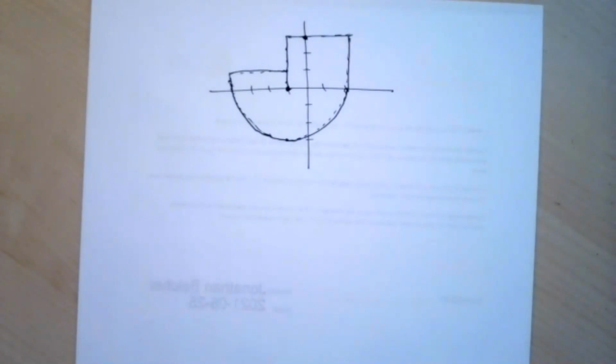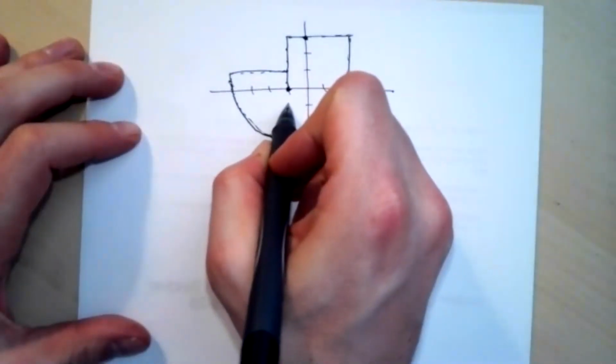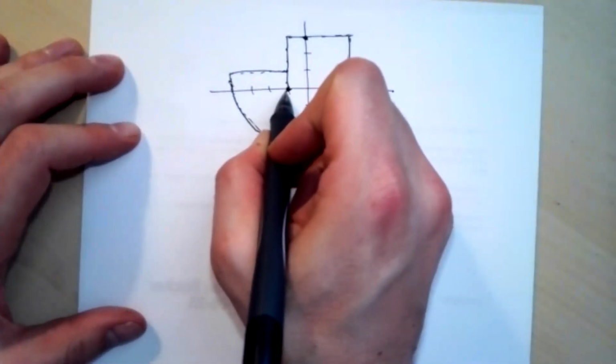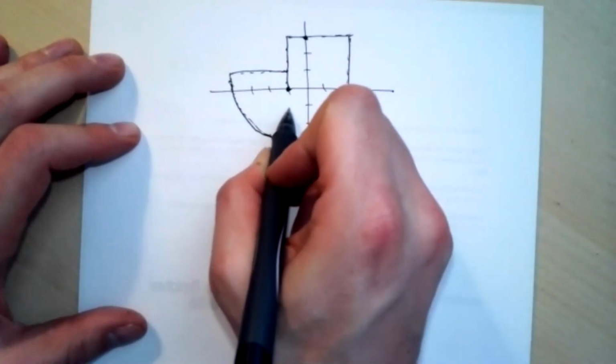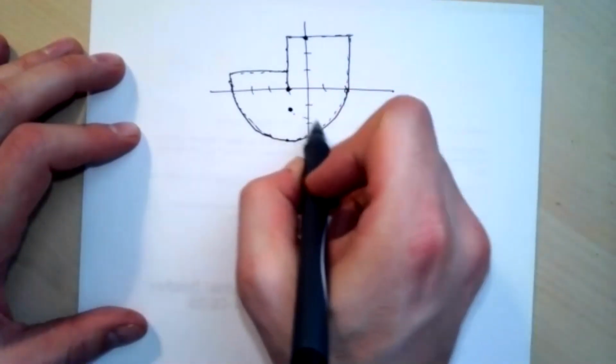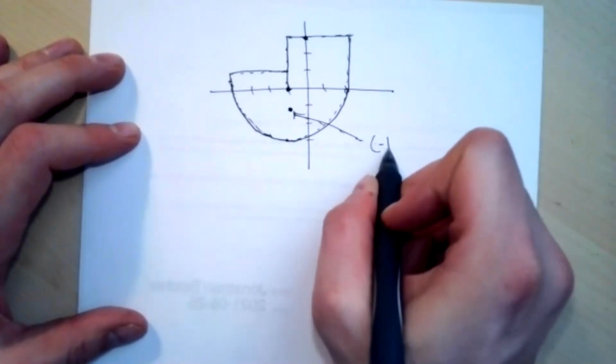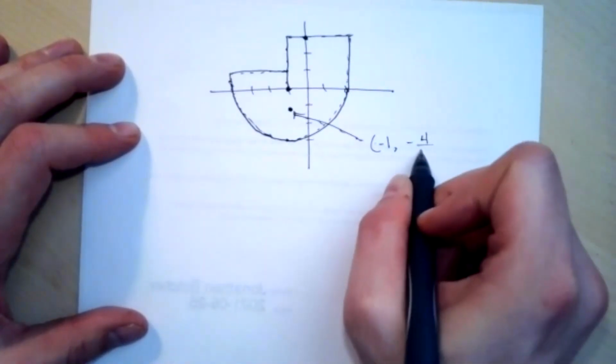So something like this. It kind of helps to draw it ourselves because we want to put it in the centers of mass. We want to be able to do this without using integration. So the centroid of the semicircular region is located at -1, -4 over pi. So this point here, -1, -4 over pi.